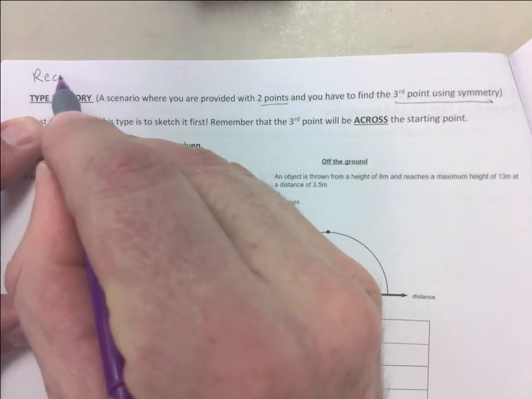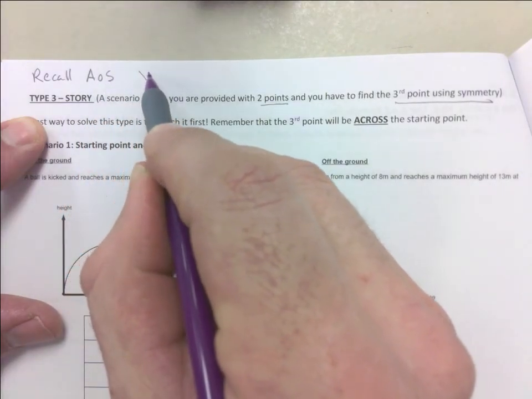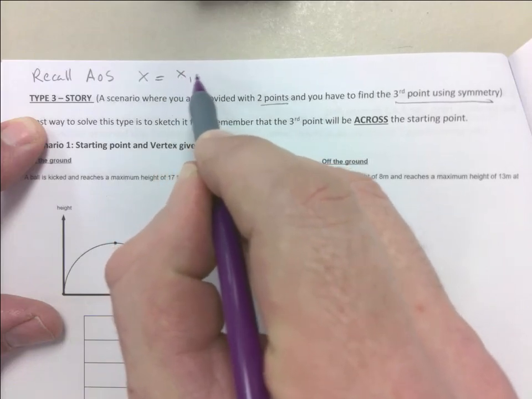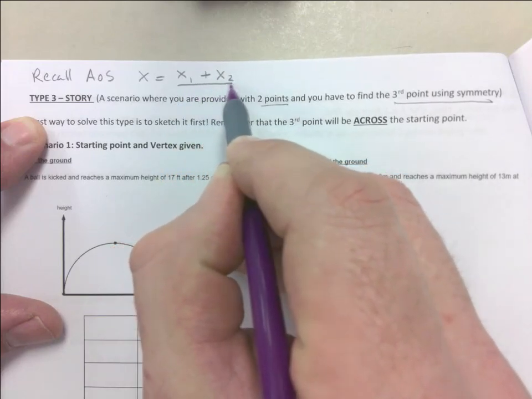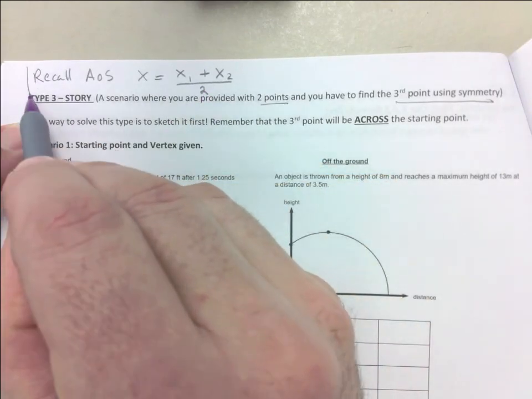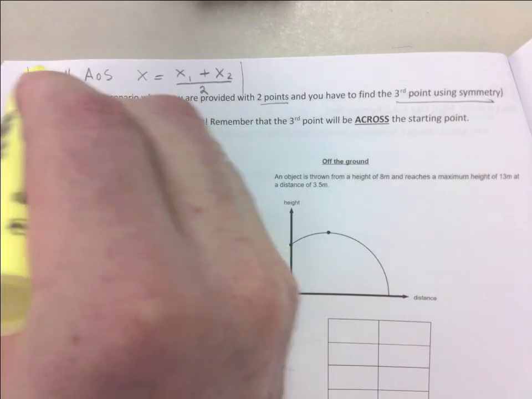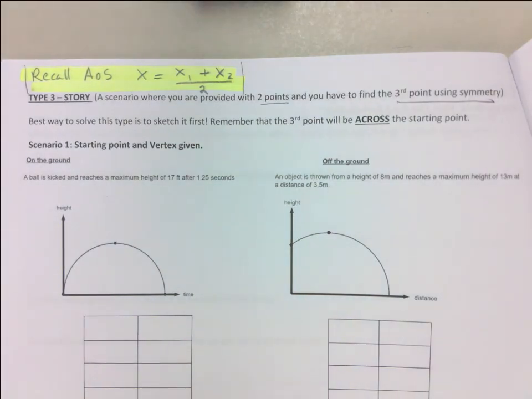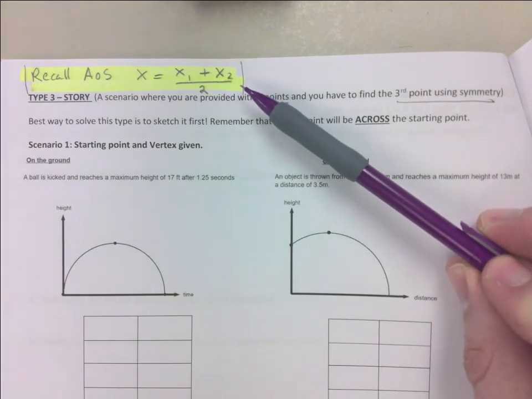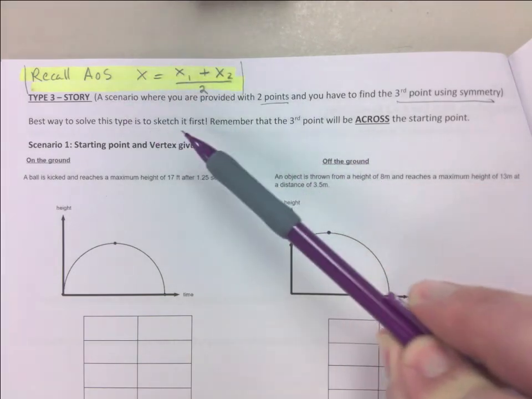Quite often you'll be using this one. Recall, axis of symmetry is x1 plus x2 divided by 2. At the very top, if you wouldn't mind adding this. I won't necessarily always use this formula, but this is what it's based on, okay? That is the mechanism behind what I'm going to be doing today.